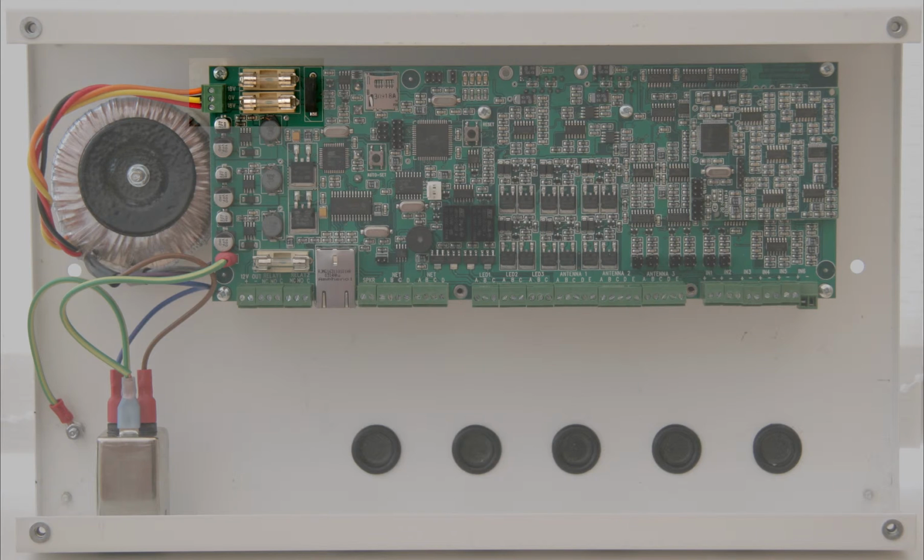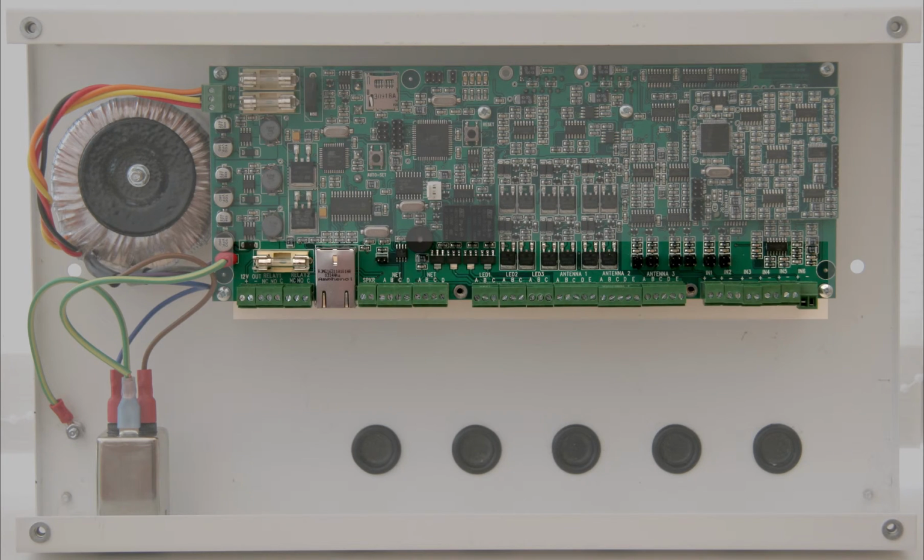In the top left hand corner of the PCB we have the power supply input. There's the 15 volt input from the transformer, the two power supply fuses and the first regulator. Along the bottom of the board are the main connector terminals for connections to relays, antennas, LEDs, networking, communications, etc.